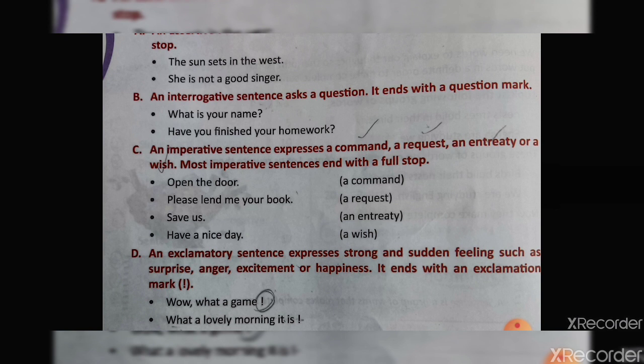For example, I am asking you to sit down, or I am ordering you to get out of the class, or I am ordering you to give me your notebook. So all these sentences are imperative sentences.